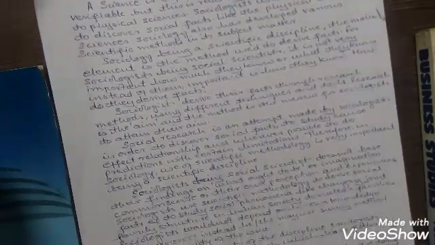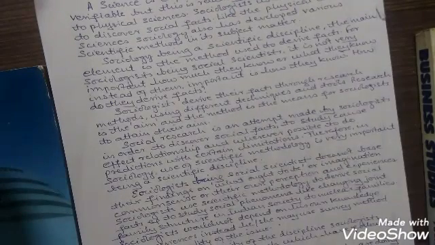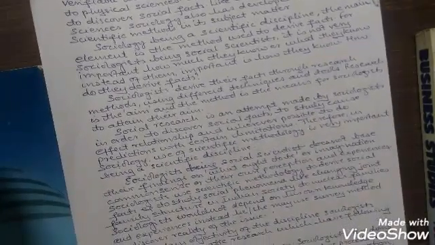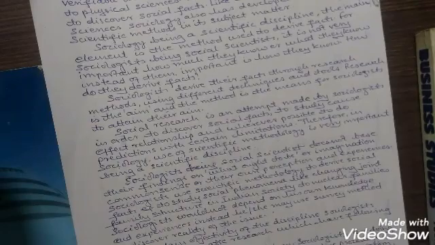Research is the aim, the objective that they want to achieve, and method is the means how to achieve that particular aim.